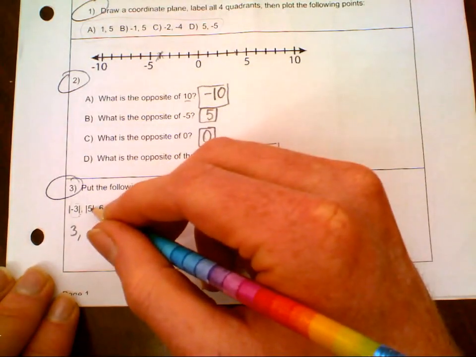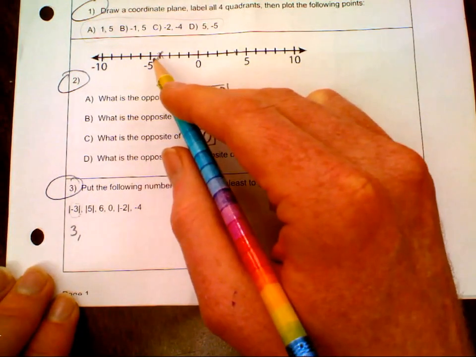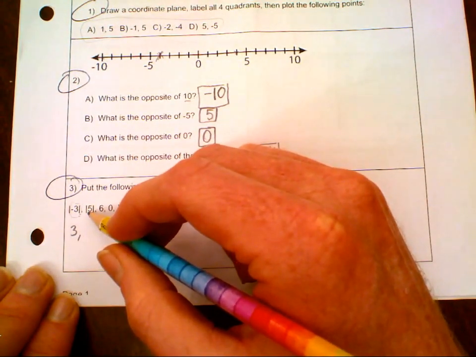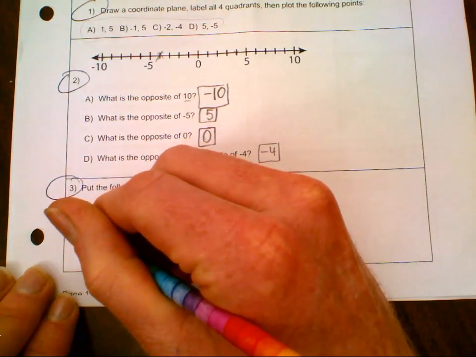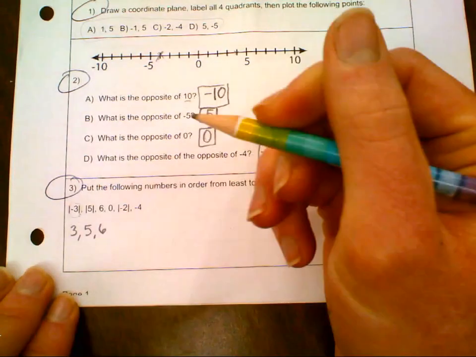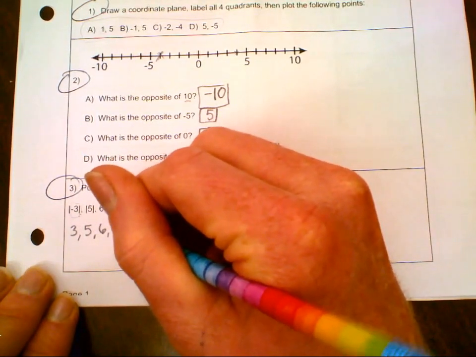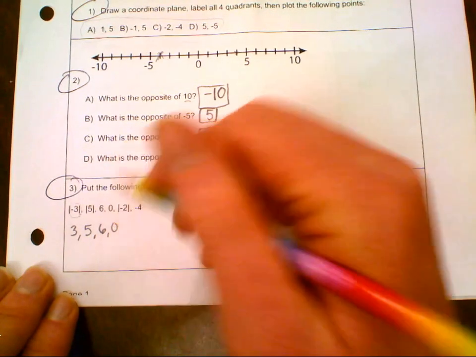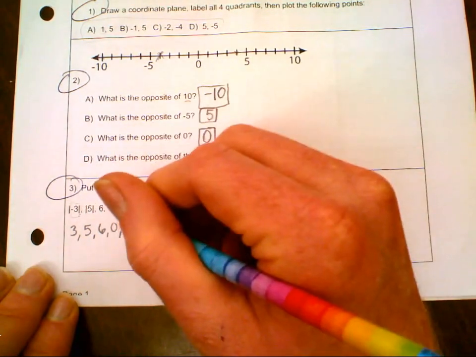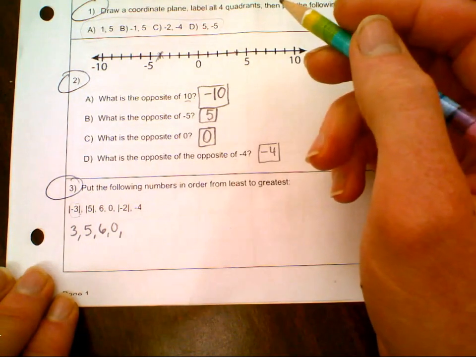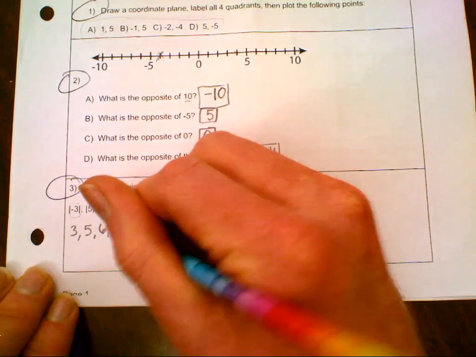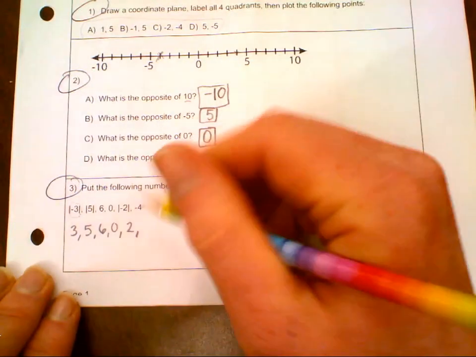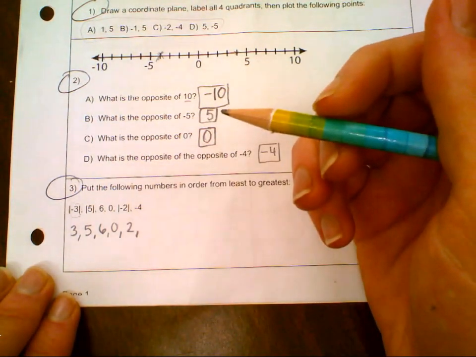The next number is 5. It is already positive. I don't make it negative 5. Absolute values are always positive, and 5 is 1, 2, 3, 4, 5 units away from 0. So it is 5. 6 is our next value. 0 is our next value. These do not have absolute value signs, so I can write them exactly as they're written. Negative 2 is my next value. It's 1, 2 units away from 0. So the absolute value is 2. And then I have negative 4. There are no absolute value signs, so I write it as it is written.